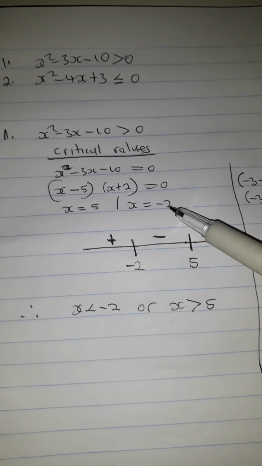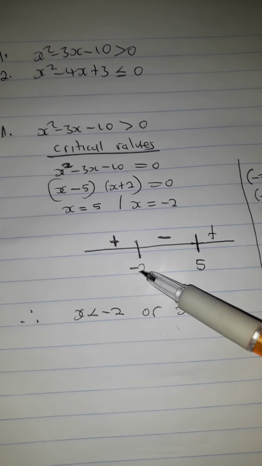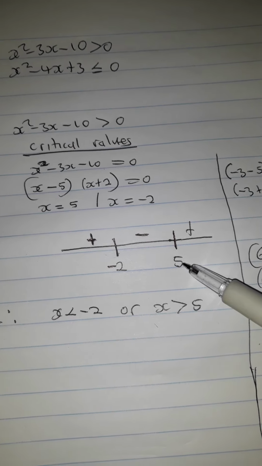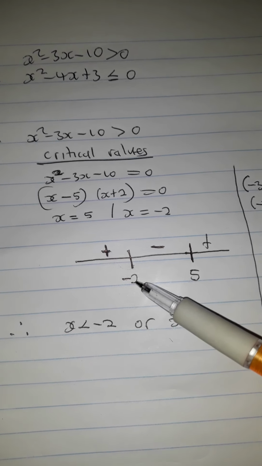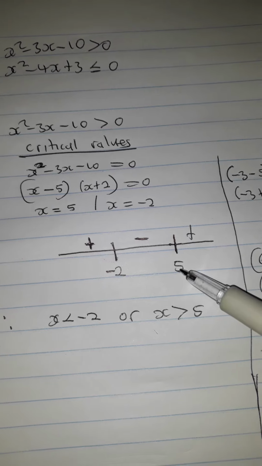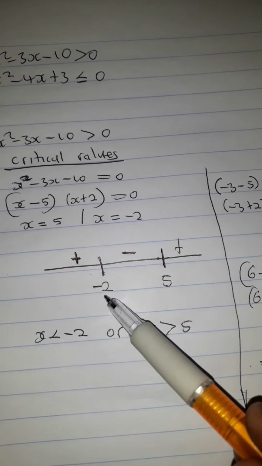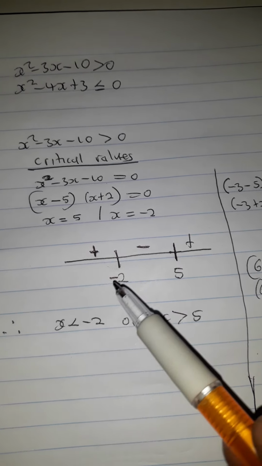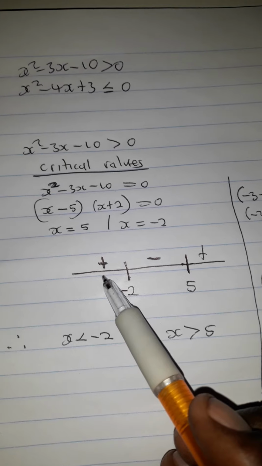So now these critical values, you write them on this number line here, -2 and 5, right? So -2, you write it at the left because it's less than 5, right? Now once you write your critical values on the diagram like this, we must now check the numbers that are less than -2.